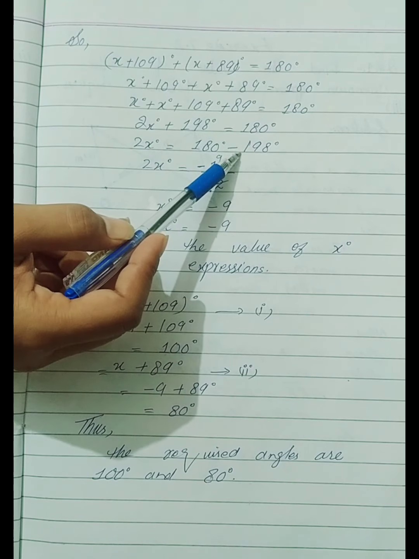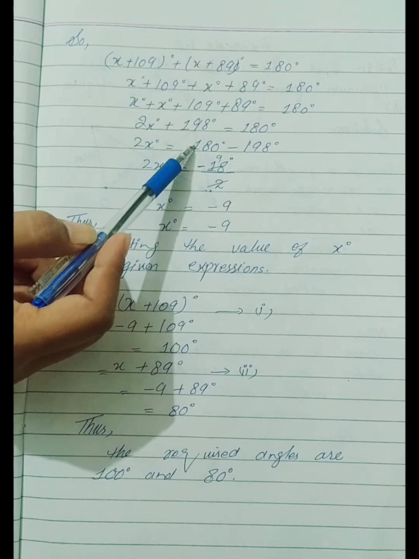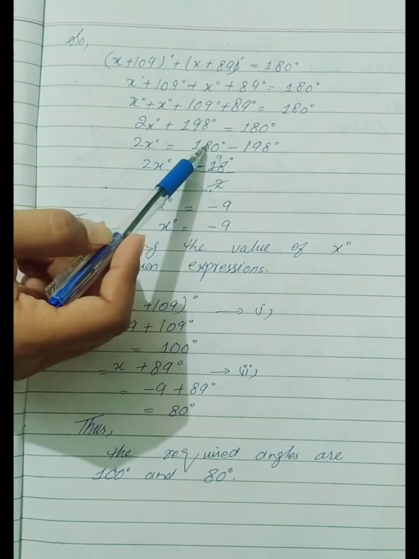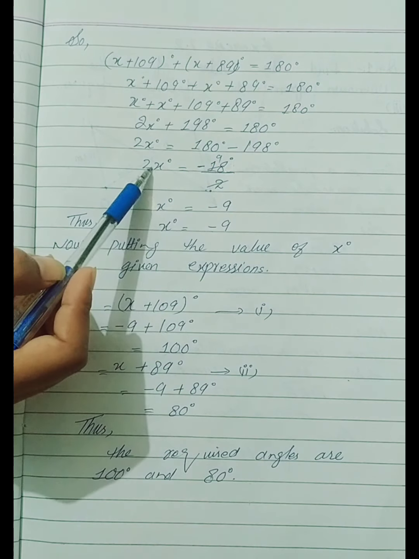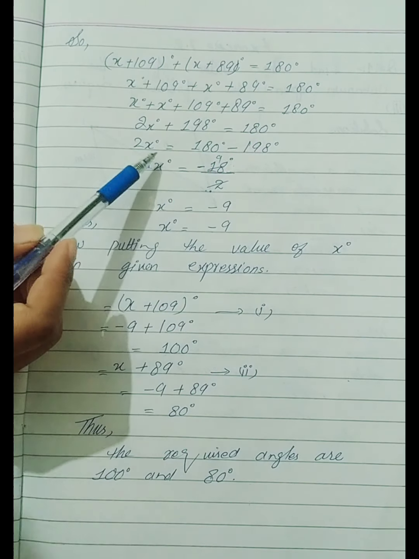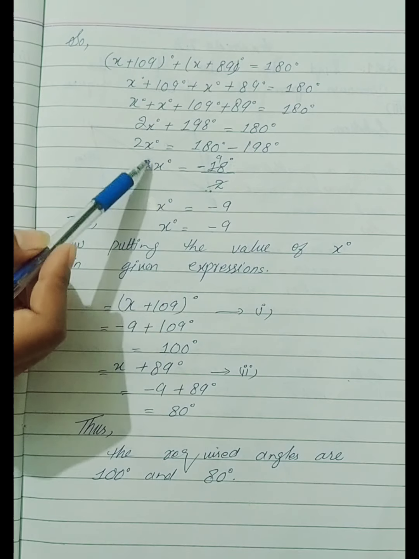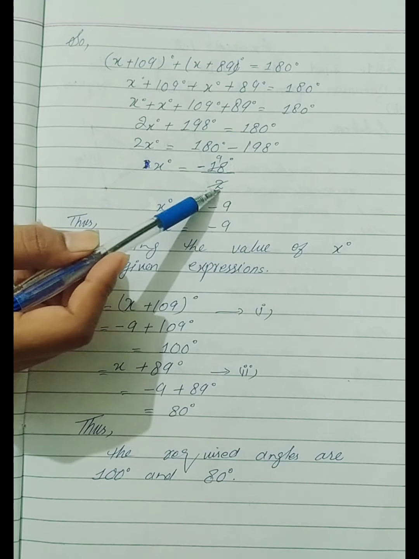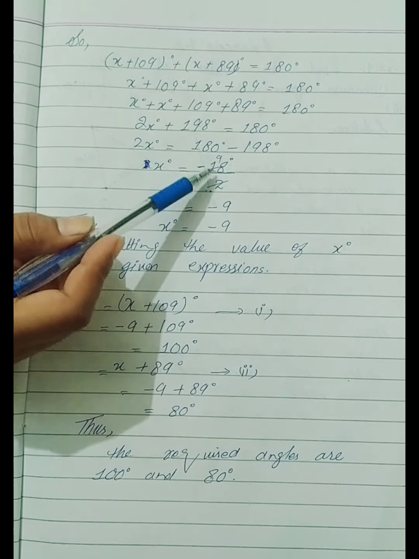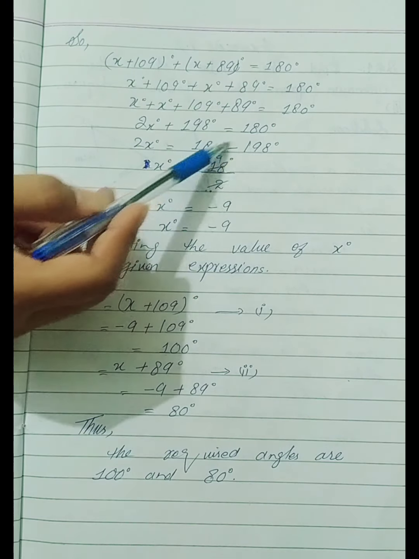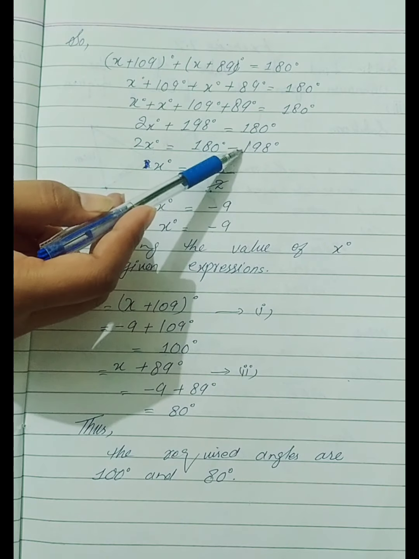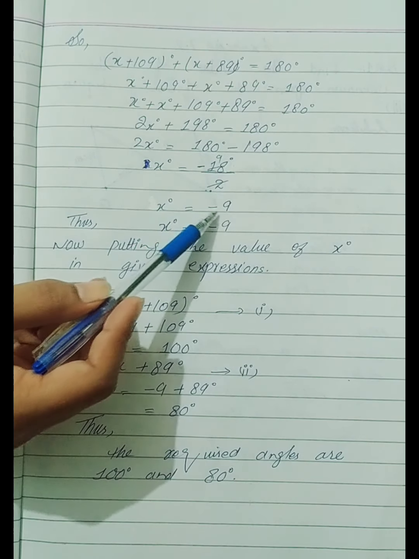198 will be subtracted to the other side. When we subtract 180 from 198 we get 18 and 2 will be divided to the other side, so we get 9, and the sign is minus because the largest value has the minus sign, so x equals minus 9.